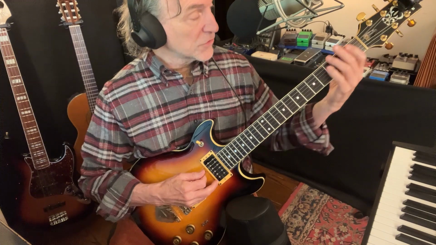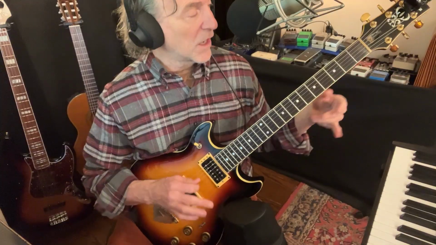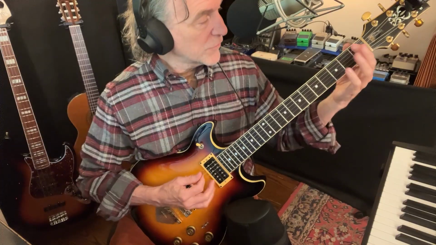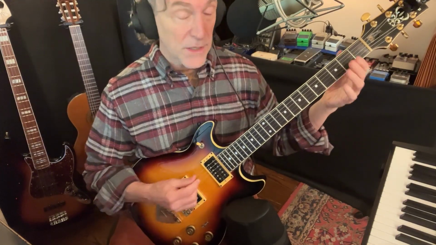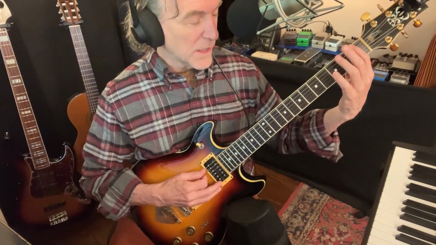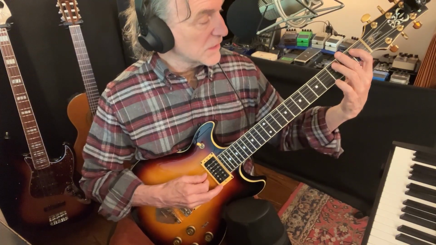Those two patterns interface really well with this scale. You see a lot of teachers talk about this, and I've been talking about this since the early '90s. I call it the sliding pattern. People call it the 2-3 pattern. Whatever you want to call it. It's basically G minor, also B flat major pentatonic: F, G, B flat, C, D.